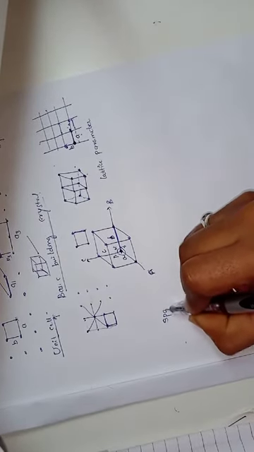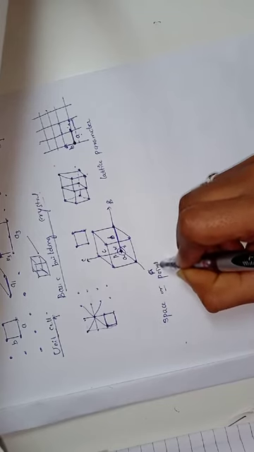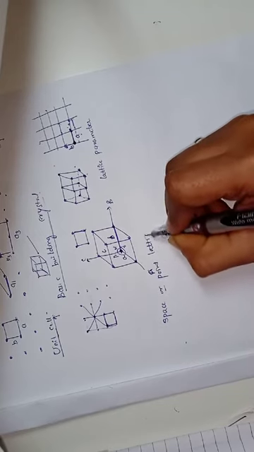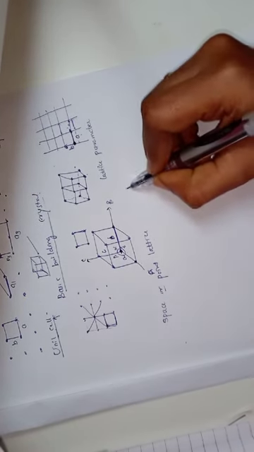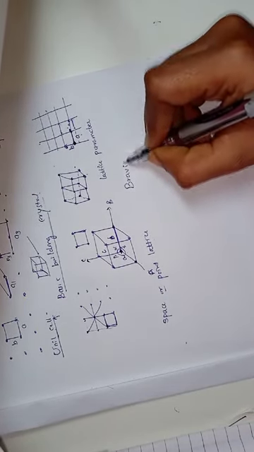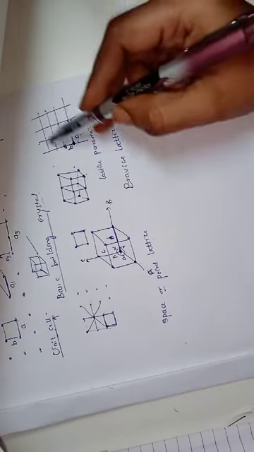We know the space lattice, or point lattice. Here another word we will introduce, that is Bravais lattice. The plane, here is a plane.